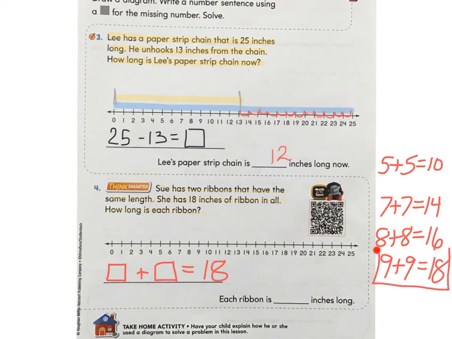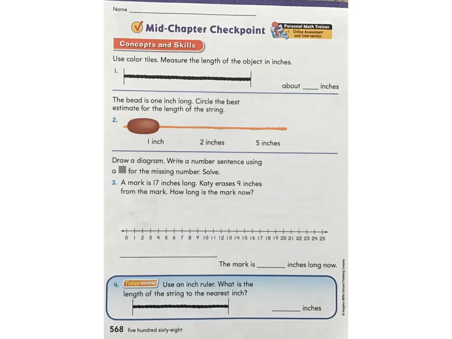I think we have a winner. 9 plus 9 is 18. So, if I have one string that is 9 inches long and another string that is 9 inches long, that looks like 18. So, each ribbon has to be 9 inches long. Let's move to the next page.